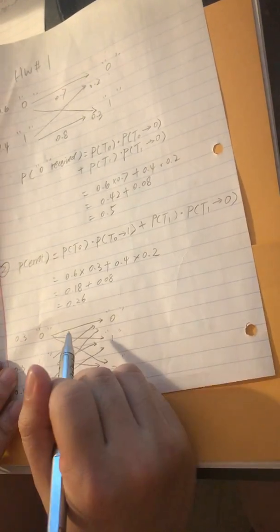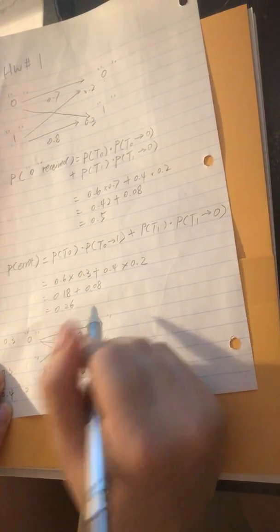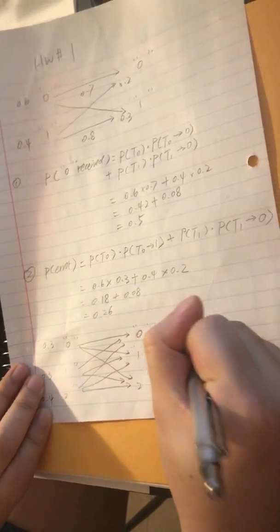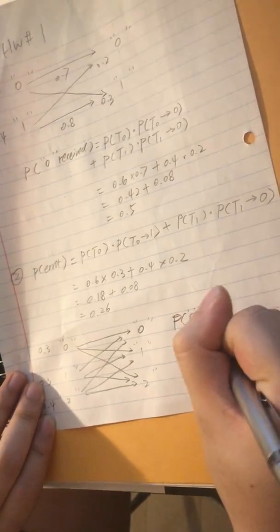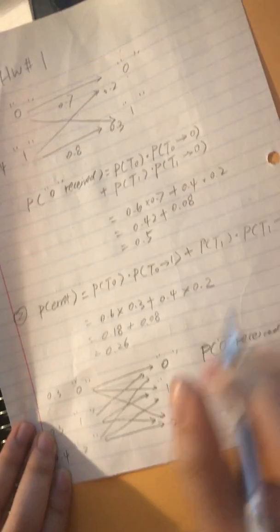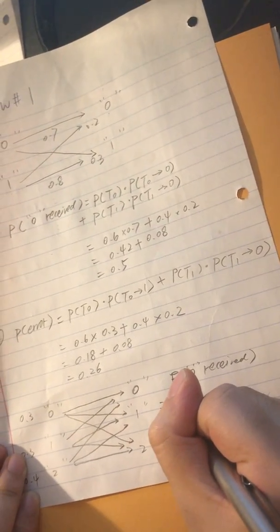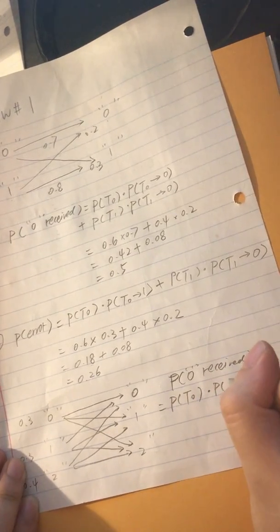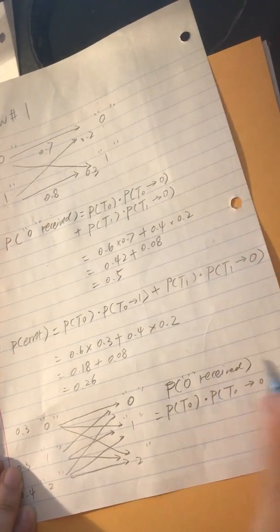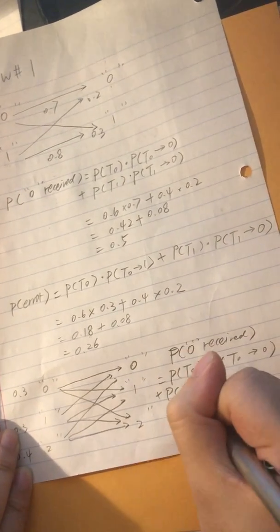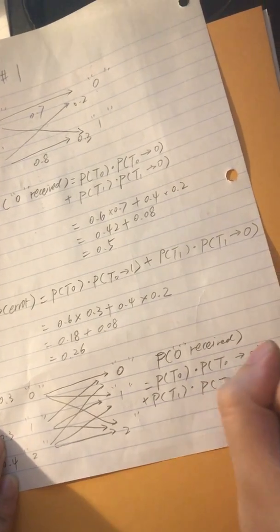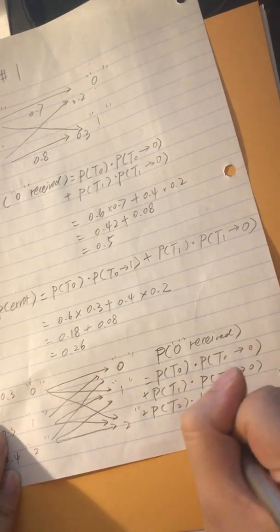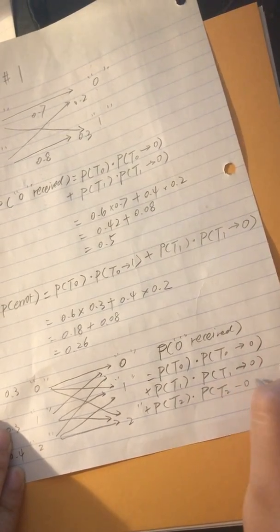However, it's the same thing. For example, when we receive a 0 from 0, 1, 2, it's the same. For example, the probability of 0 received equals the probability of transmitted 0 times the probability from 0 to 0, plus the probability of transmitted 1 times the probability from 1 to 0, plus the probability of 2 times the probability 2 to 0.